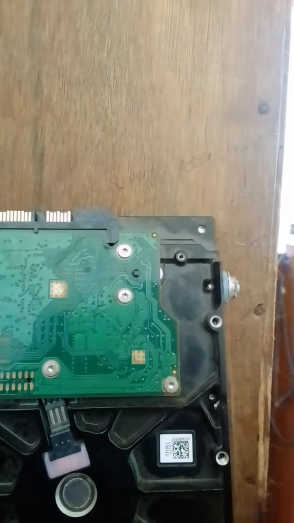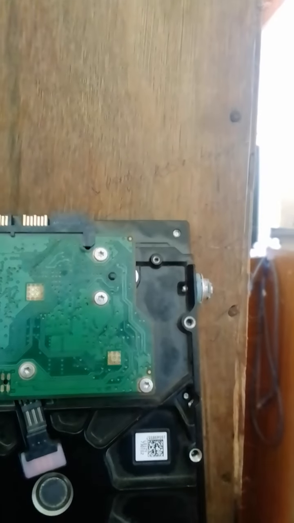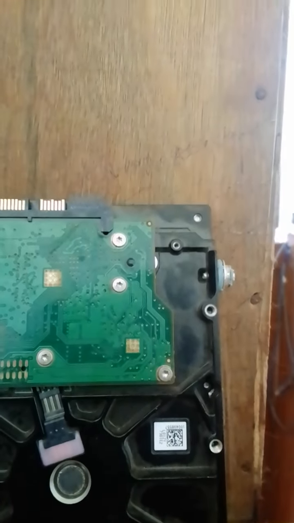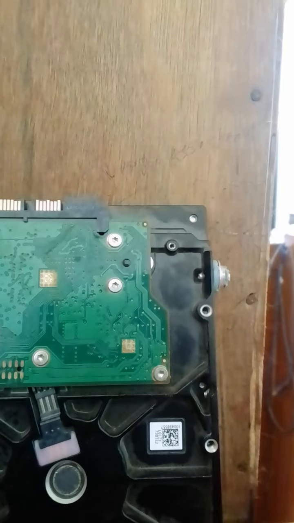Tab keys, number 4. Tab keys are used to move the cursor in more than one position. That thing that blinks there is what is called the cursor. So the function of the tab key is to move the cursor in more than one position.